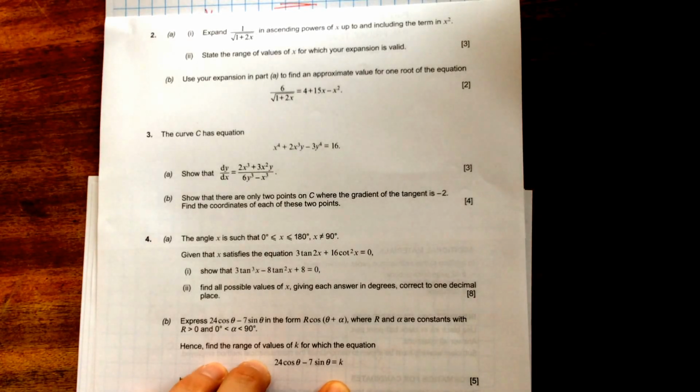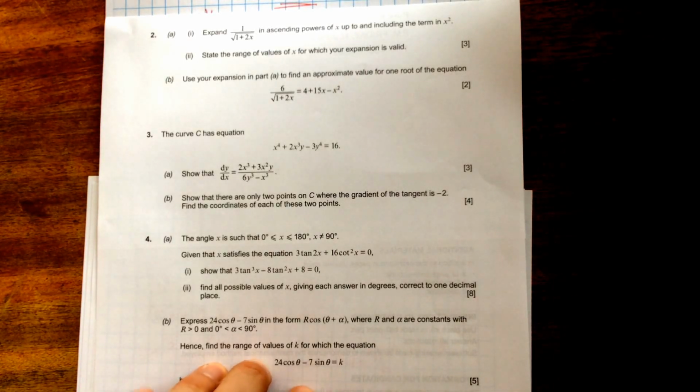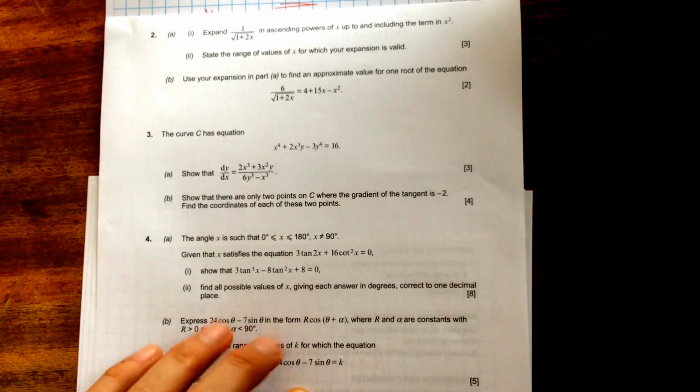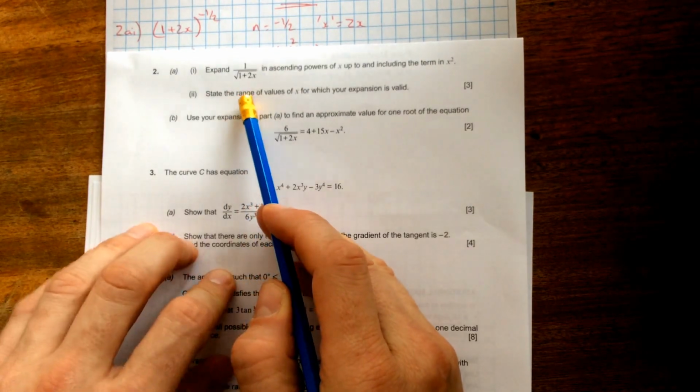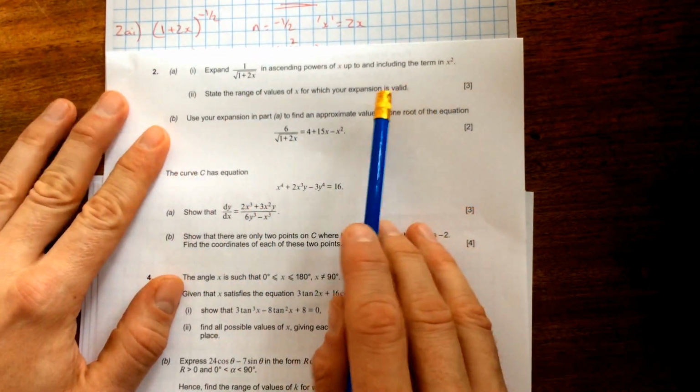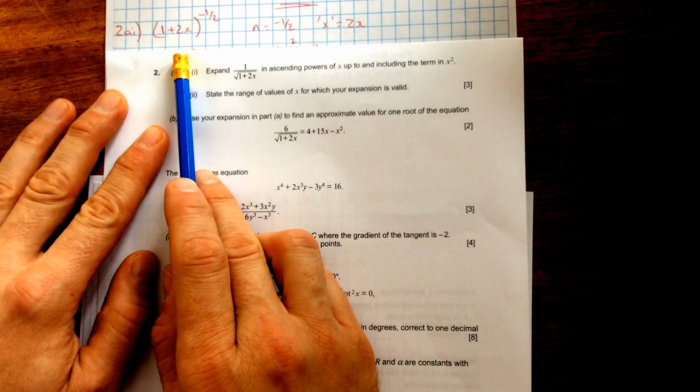On to question 2 of the 2016 C4 paper. This one was the binomial expansion. Not too difficult. It asks us to expand 1 over root 1 plus 2x up to x squared. So, of course, write it in index form first.